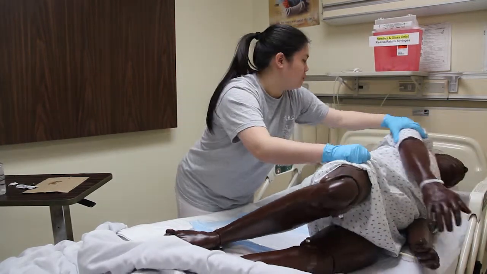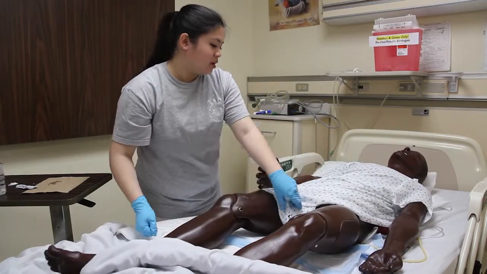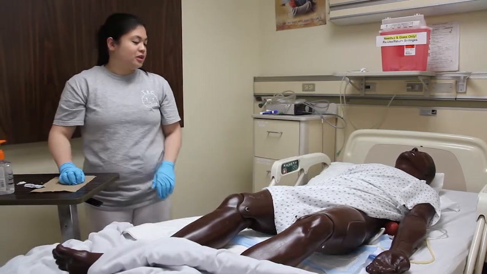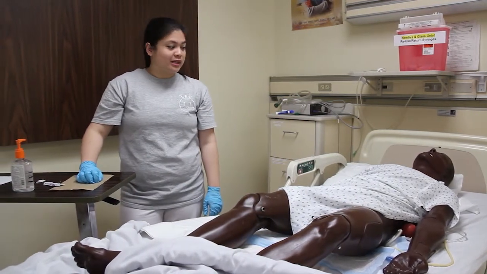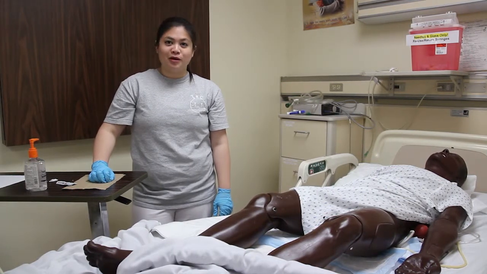Alright, so I'm going to reposition you back so you can be comfortable. Okay, and I'm going to document. So, including right patient, right drug, right dose, right route, and right time, my own initials and signature, and the indications if it were a PRN medication.